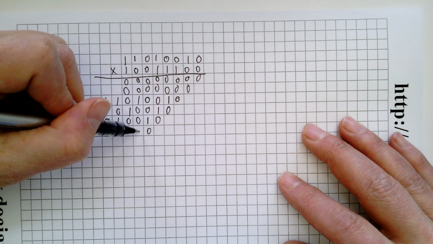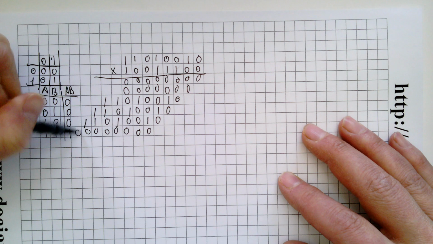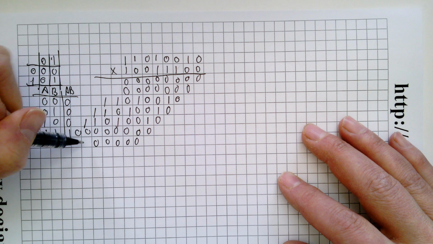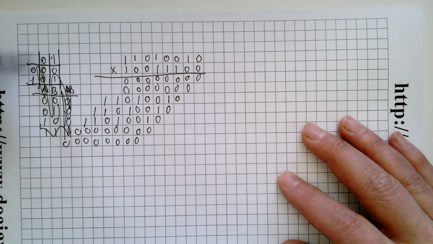Running out of room here. I'm scratching this out just so it gets out of the way.